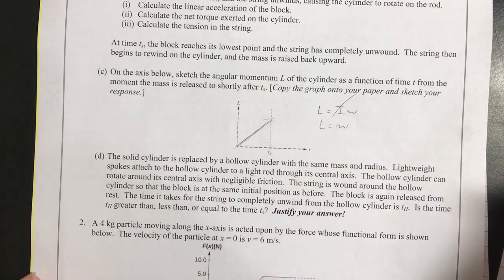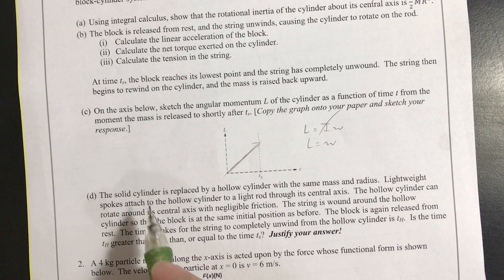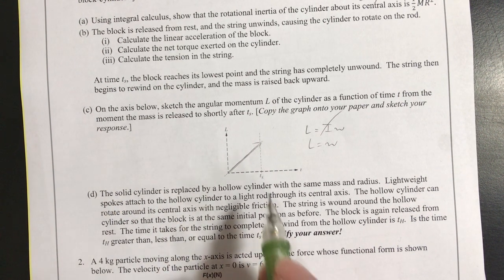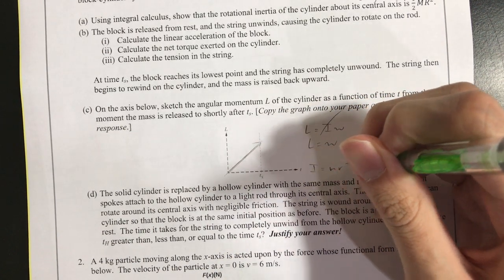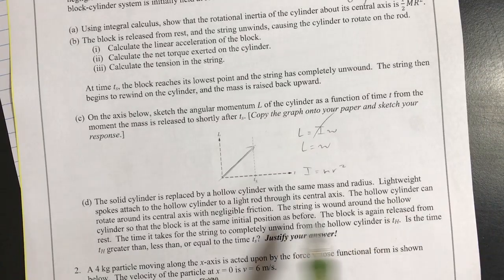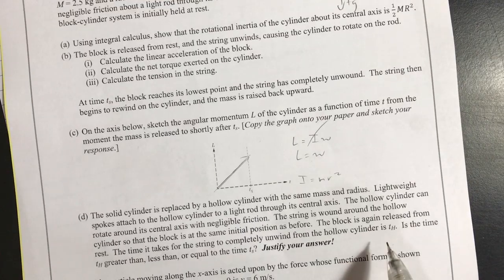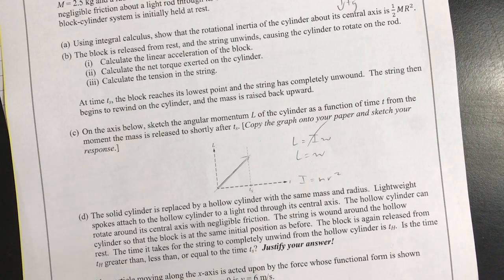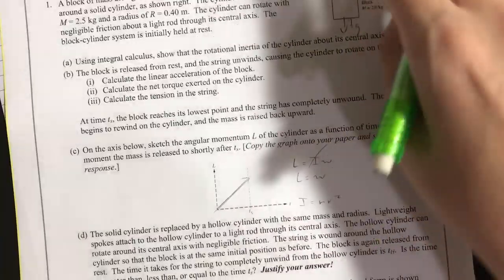Anyway, part D. Bunch of words. The solid cylinder is replaced with a hollow cylinder. A hollow cylinder has a moment of inertia of m r squared. So basically everything is the same except the solid cylinder is now hollow. So same mass, same radius, same position of everything. Now, there's a new time when it reaches the bottom, when it completely unwinds. Is it greater than the time it takes for the block to go all the way down with a solid cylinder?